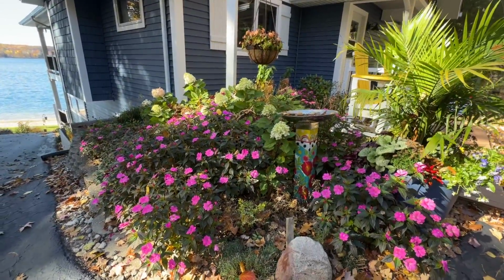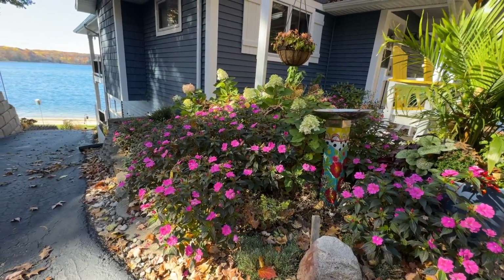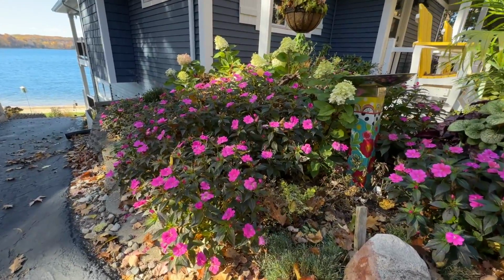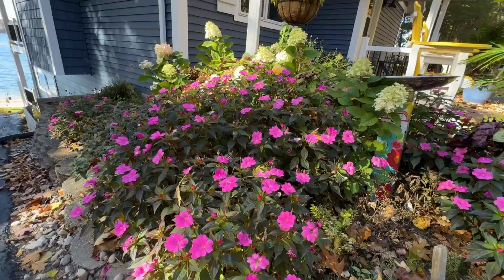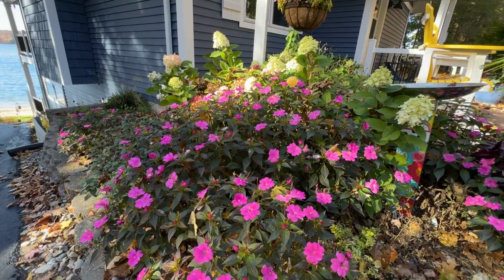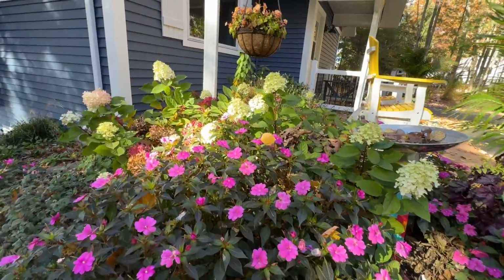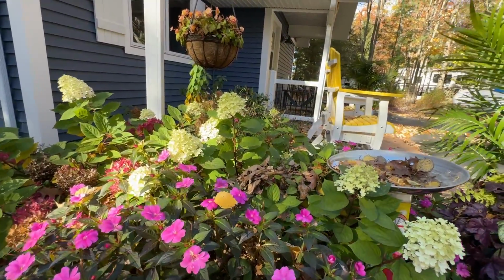So check out these annuals. These are Sunpatiens. Sunpatiens are one of the first annuals to be hit by the frost, and they are still looking pretty darn good for this late in the season. I mean, check out all those beautiful flowers. The other thing, because it's been such a warm season this year, we're seeing a lot of plants reblooming that we would never see rebloom.